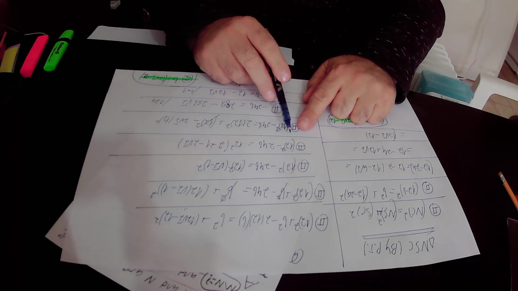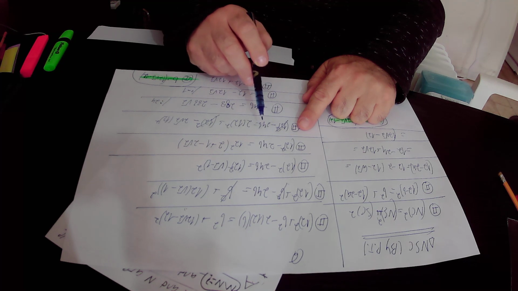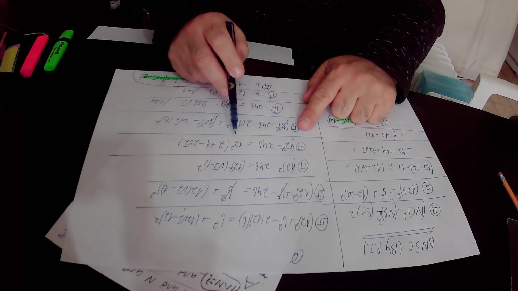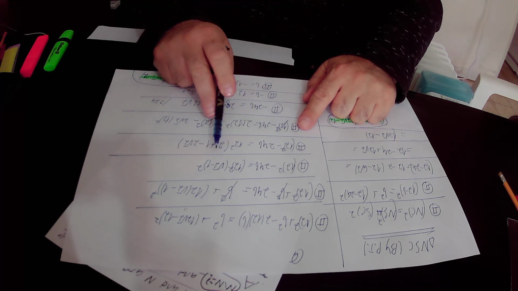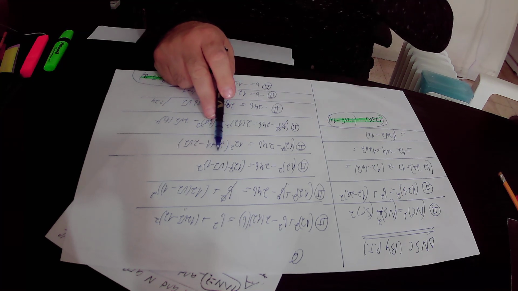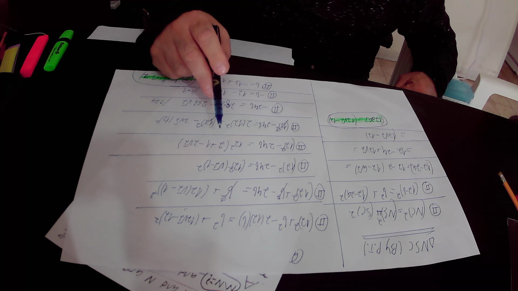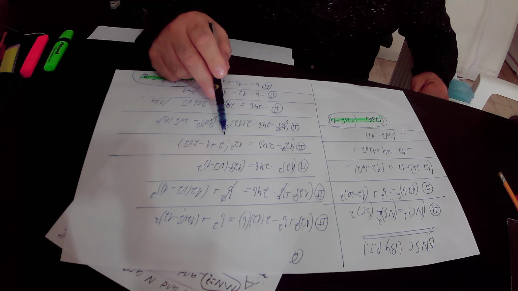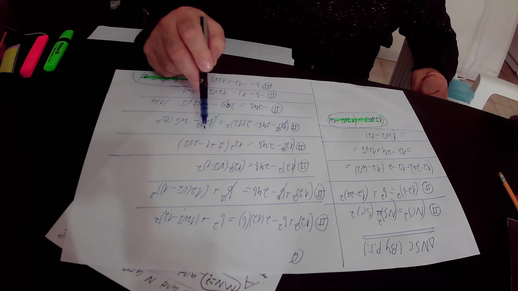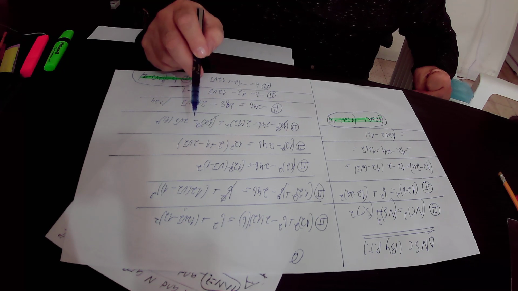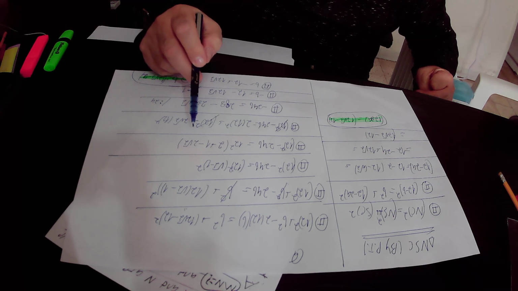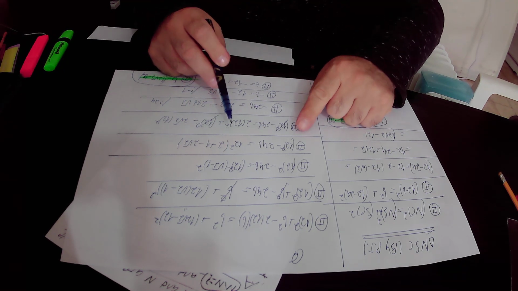So we have here 12 square minus 24b, that equals 12 square. We open, and we calculated the value of (square root of 2 minus 1) square. (Square root of 2 minus 1) square equals 2 plus 1 minus 2 times square root of 2. Okay, so here we have 12 square on this side.